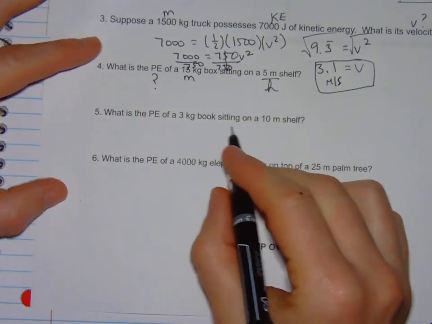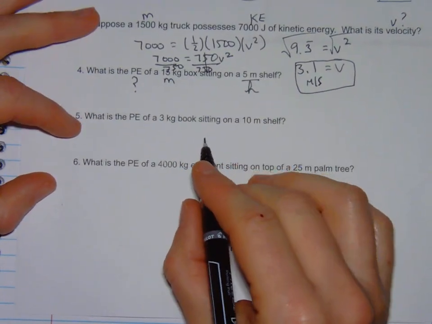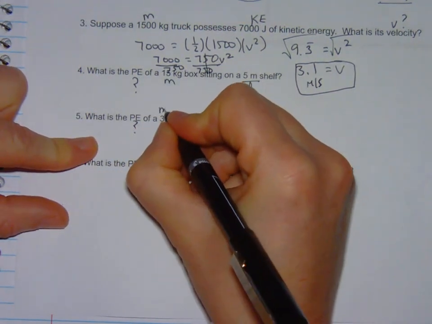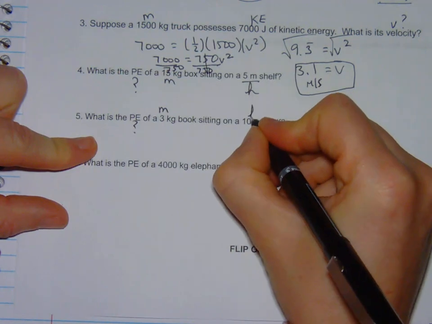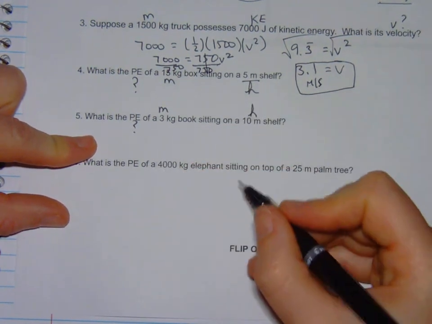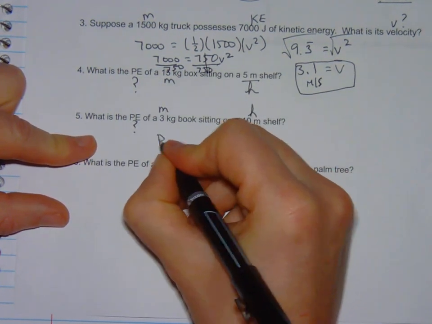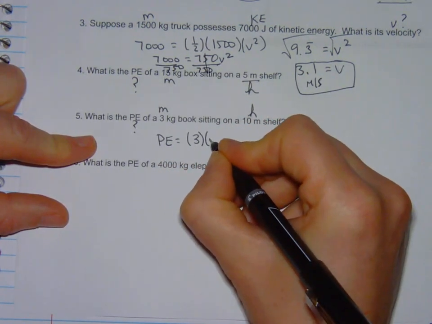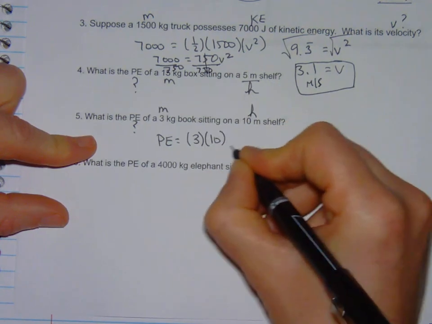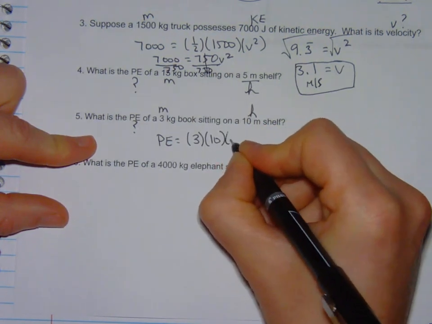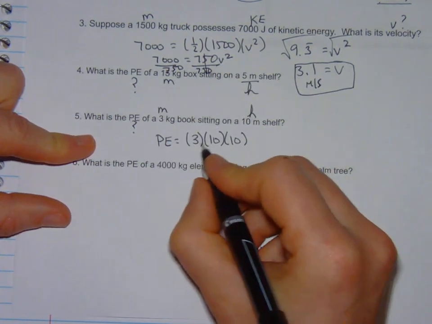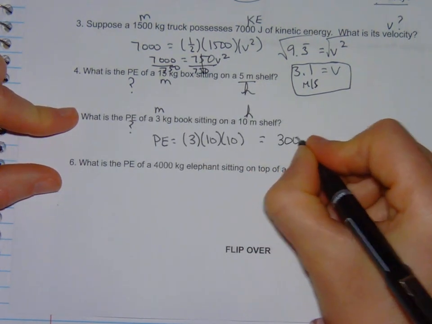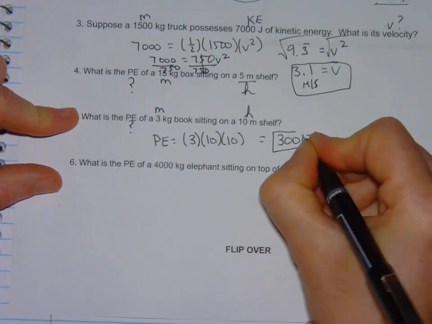Number 5. I'm not going to place this one into the notebook. It's the exact same type of problem. Looking for potential energy. We have a mass of 3. We have a height of 10. It's up on a shelf. Potential energy is mass, gravity, can't forget the 10 from Earth's gravity, and then our height is also 10. So 3 times 10 is 30. 30 multiplied by 10. Potential energy, 300 joules.